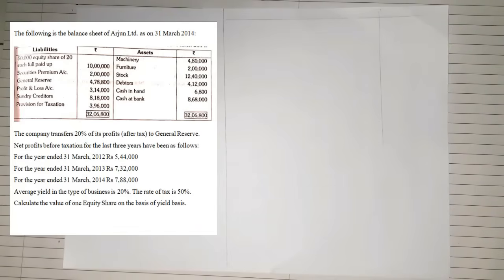After that, they are giving you that the company transfers 20% of its profit after tax to general reserves. The net profit before taxation, the PBT, of the last 3 years has been given to us. Then it is mentioned that the average yield in this type of business is 20%. So they are giving you the normal rate of return, which is 20%. The rate of tax is 50%. The asking is to calculate the value of equity share as per the yield method.